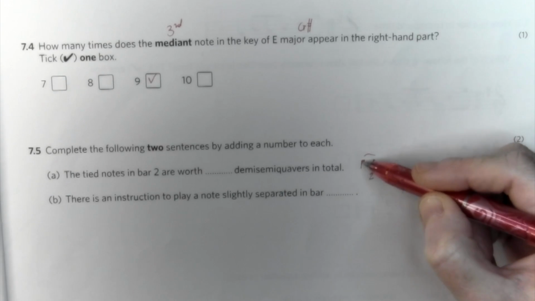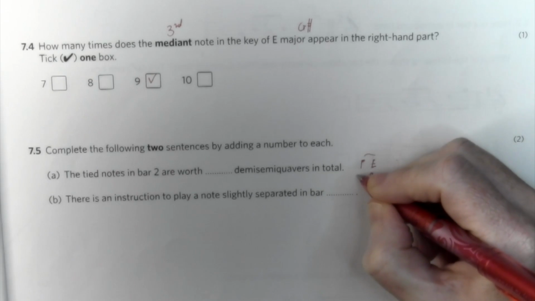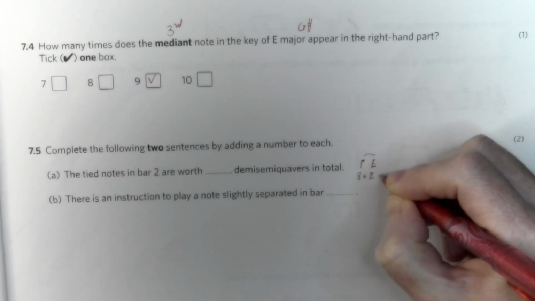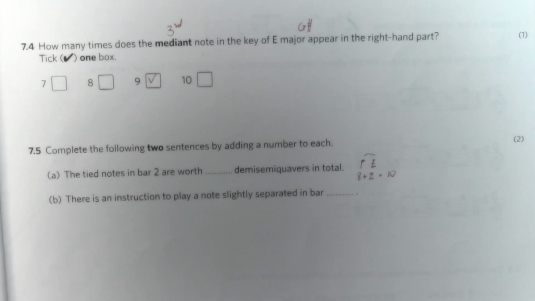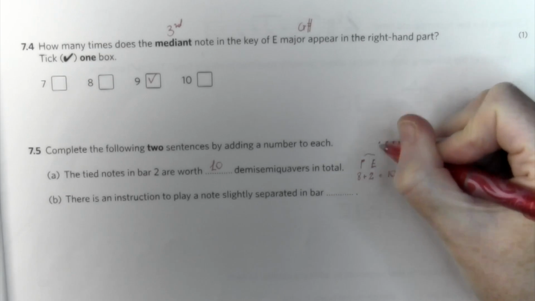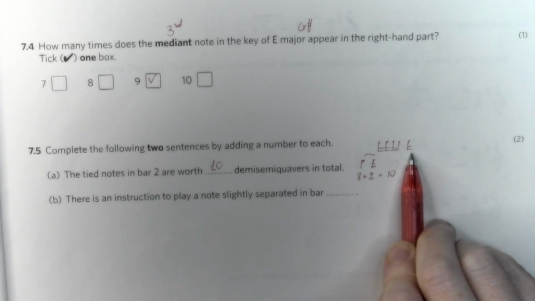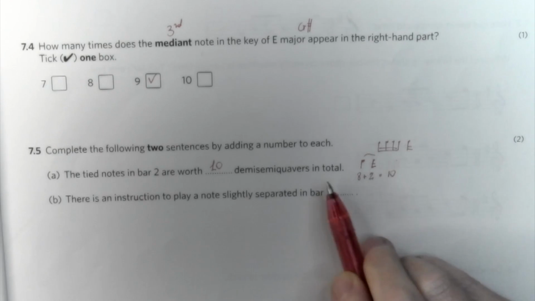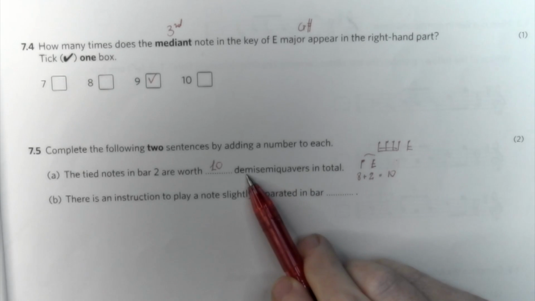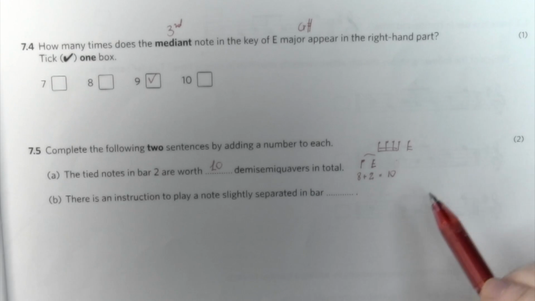Now we have 4 semiquavers in a crotchet, so we have to do 2 times 4. 2 times 4 equals 8, plus 2 equals 10. There you go. That's the best way of doing it. We have, in total, 5 semiquavers. Each semiquaver is made up of 2 demisemiquavers. So just double the number that we have.